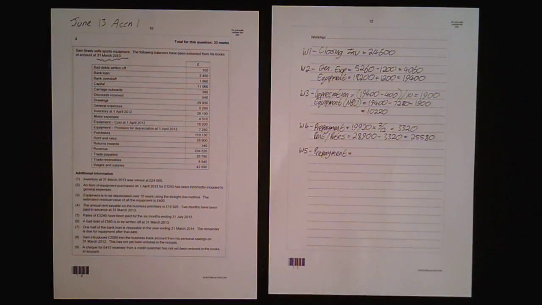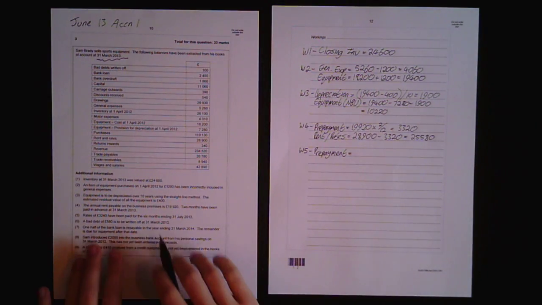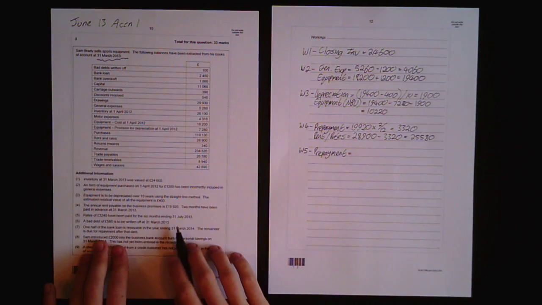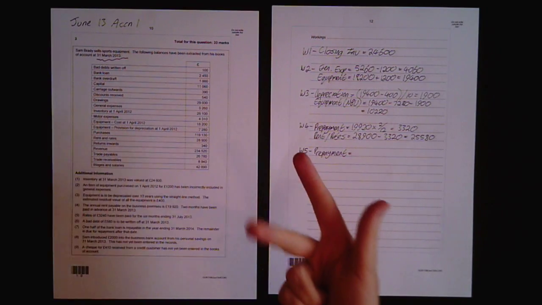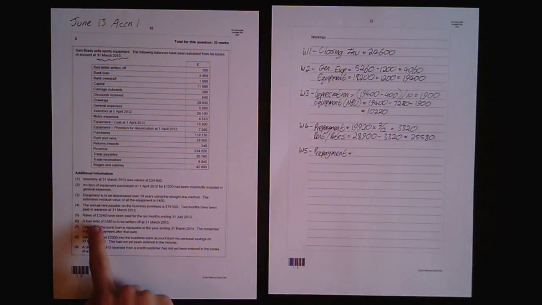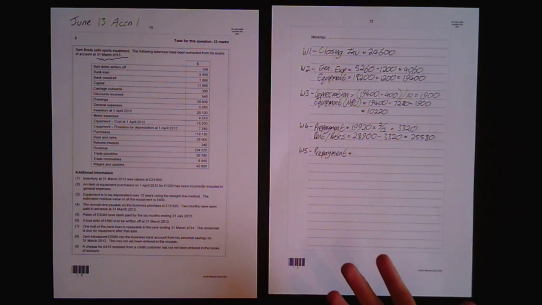So how much of this is a prepayment? Well, we need to count how many months past this date the contract goes to. So March, April, May, June, July. So 4 months of this 6-month contract are, in a sense, prepaid.